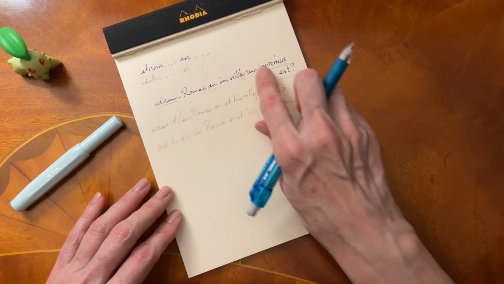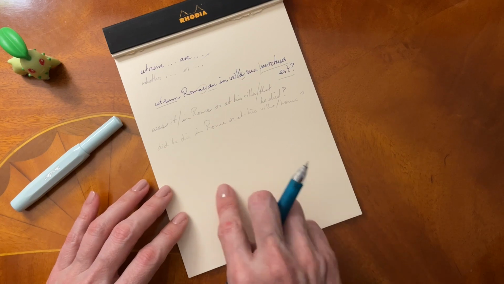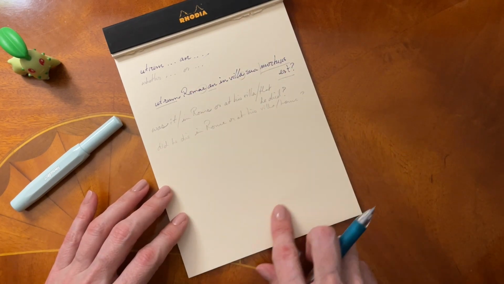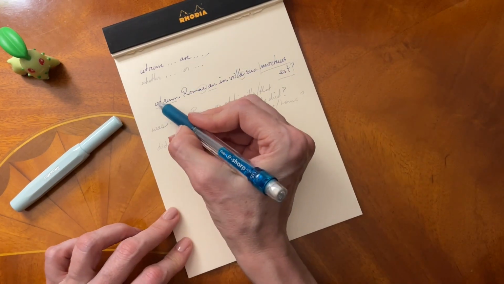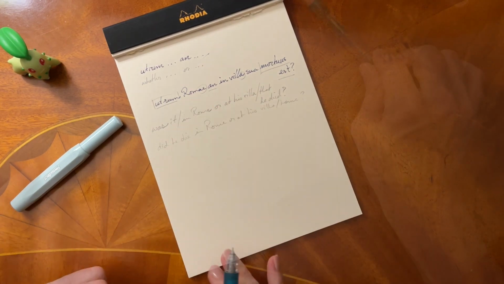And there we have our choice in a question, introduced by utrum.